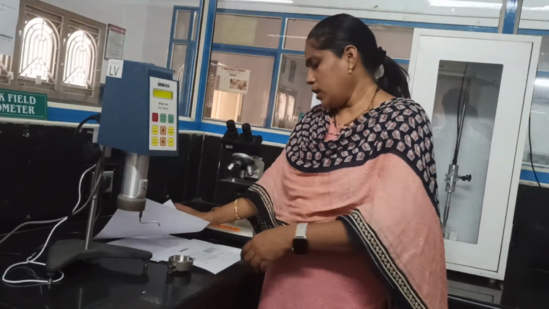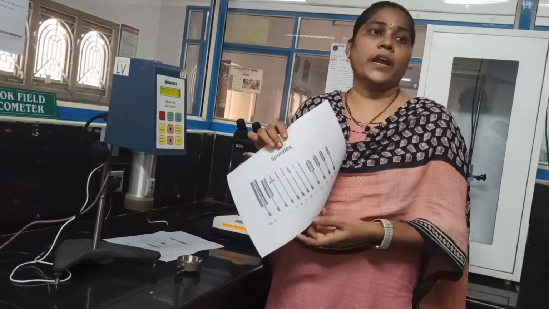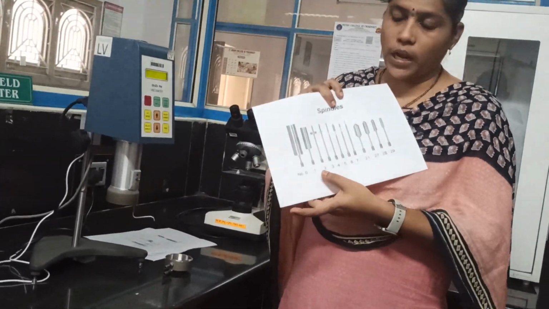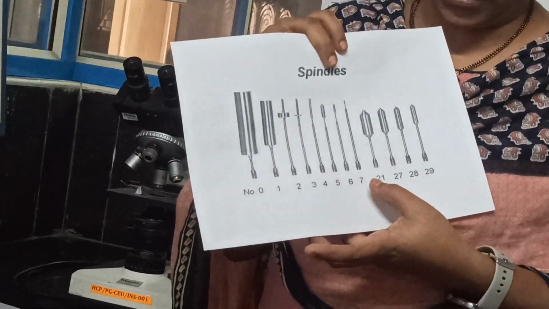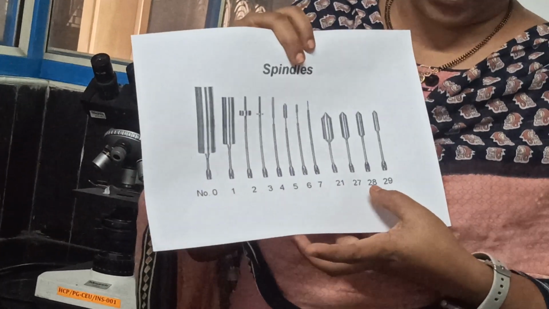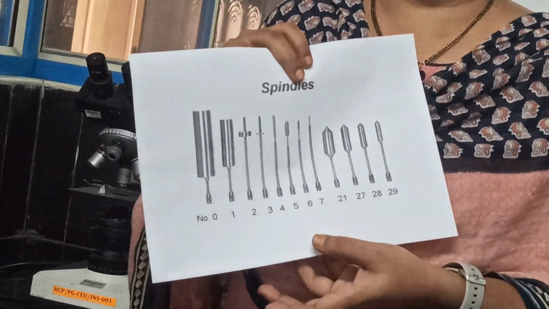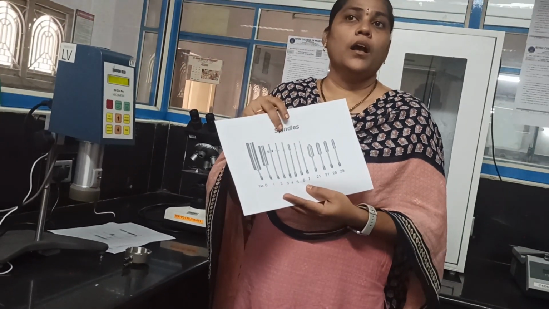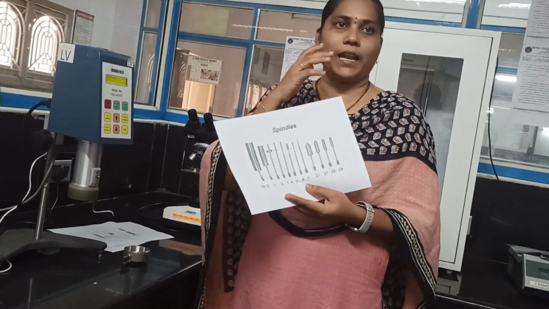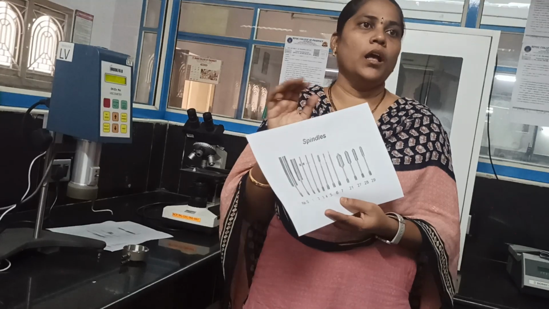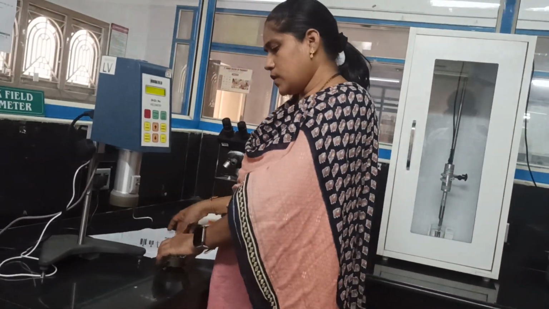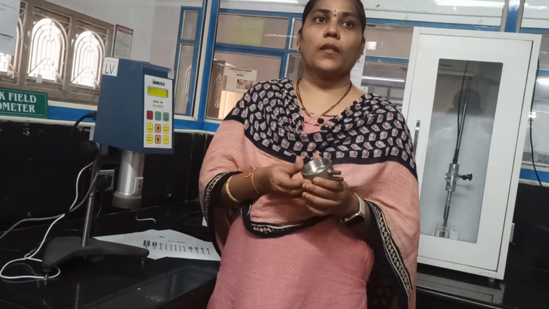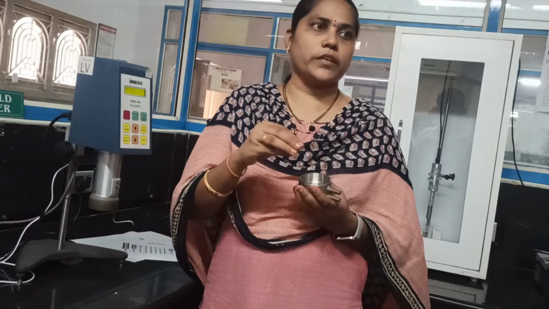Mostly these spindles are indicated by different numbers: LV1, LV2, LV3, up to LV7, and LV21, 27, 28, 29, based on the torque produced by the spindle. We select the spindle based on whatever sample we are going to test. And this is a sample holder. Inside this we place a small quantity of the sample which is going to be tested.